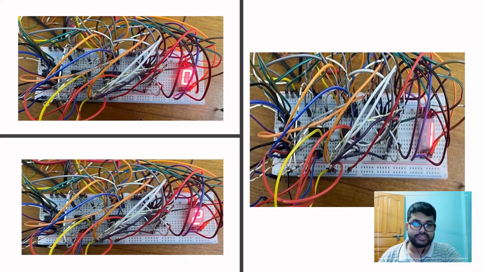As you can see, we have successfully made the voting system. We followed the simulation and made an exact replica in real life. You can see from the pictures that it successfully shows the votes, but it shows up to 6 because there are only 6 switches.